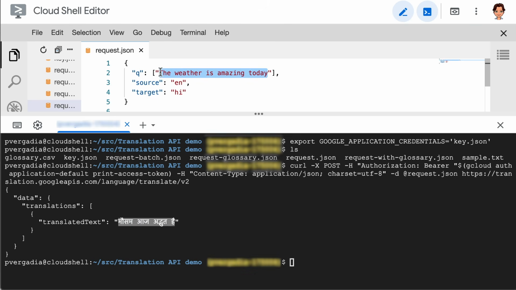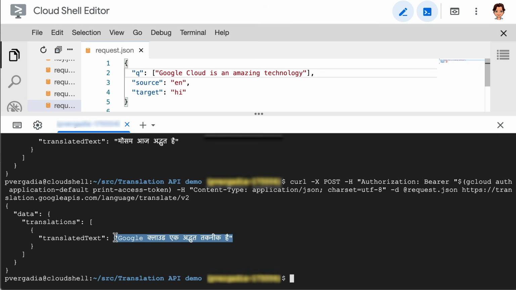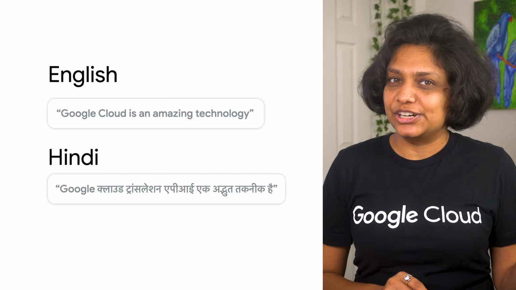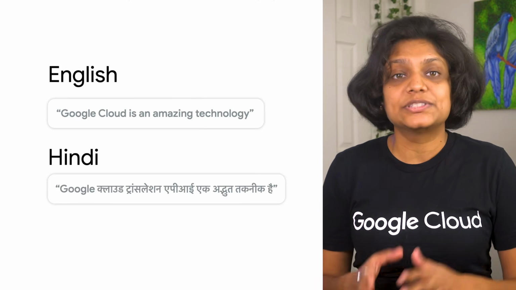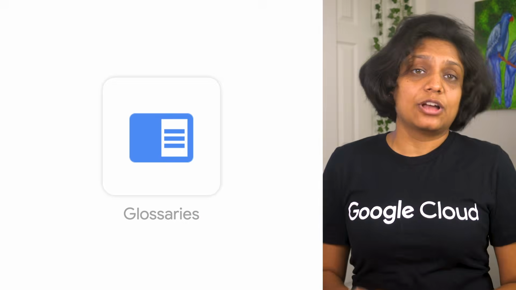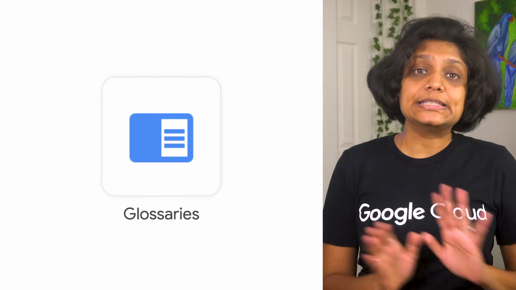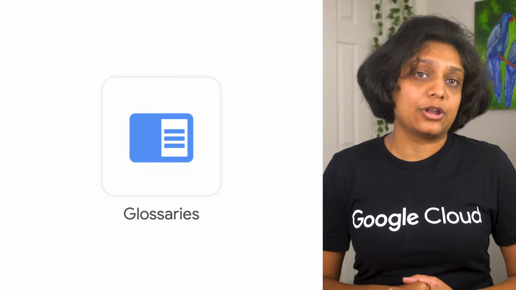This is great. Let's try another example now. Google Cloud is an amazing technology. Even though this is technically a correct translation, it still feels weird. This is because Google Cloud is a proper noun and should not be translated. In such cases where you have product names, company names, and other proper nouns, you would like more control over how these specific words are translated. That's where Translation API's advanced glossary feature comes in. It is essentially a custom dictionary that the API uses to consistently translate your domain-specific terminology.